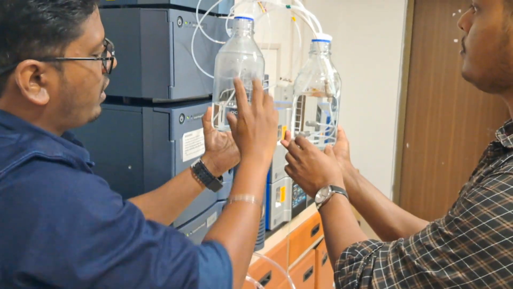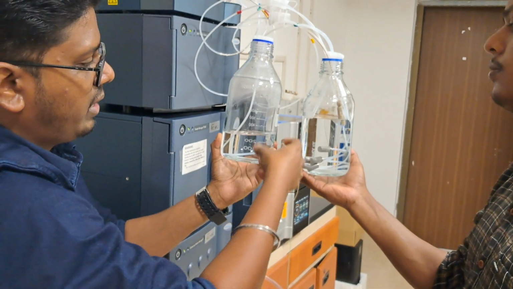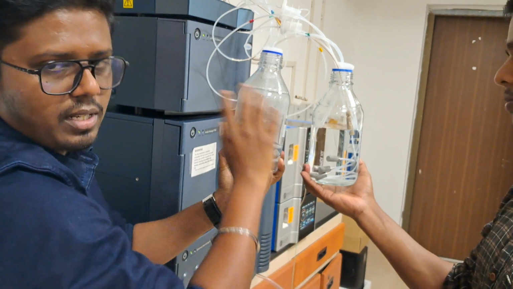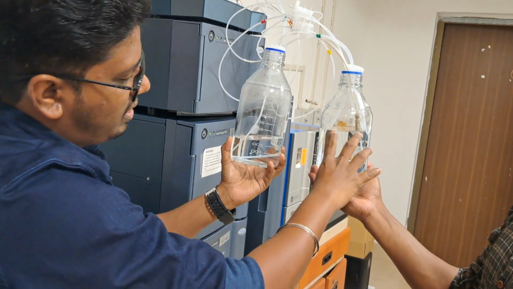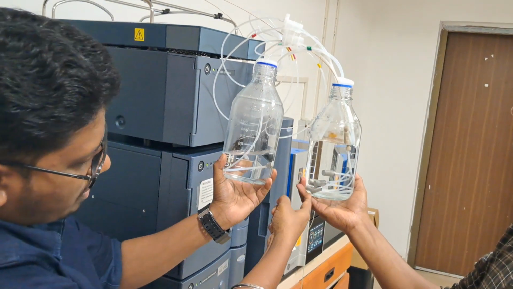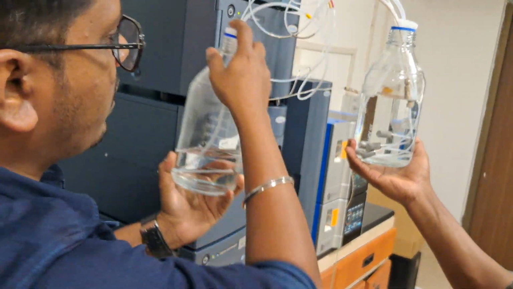If you are keeping a 100 ml beaker or something, it won't be properly dipped. It may suck air bubbles instead of the solvents. This should be done properly. Don't compromise on this. It's the first and basic thing. These are called solvent filters. They should be properly dipped inside.